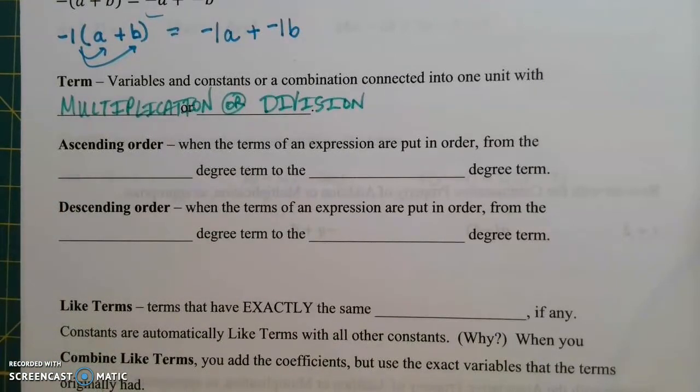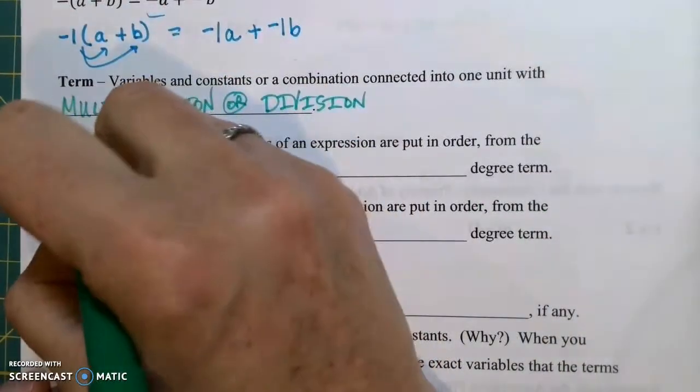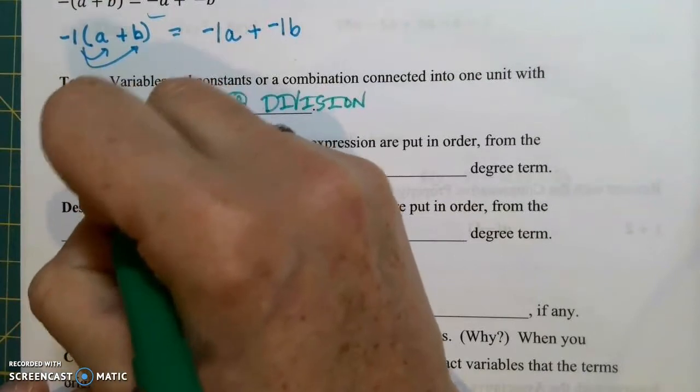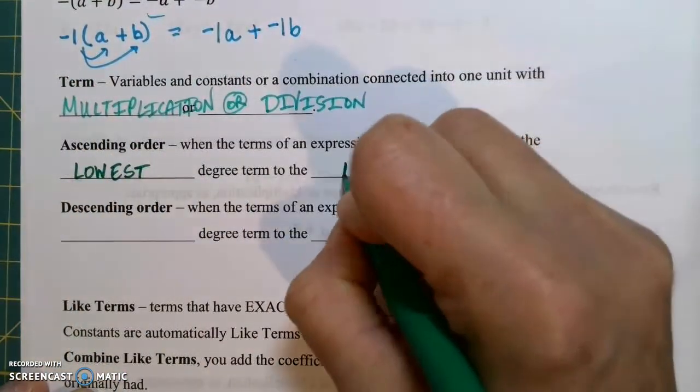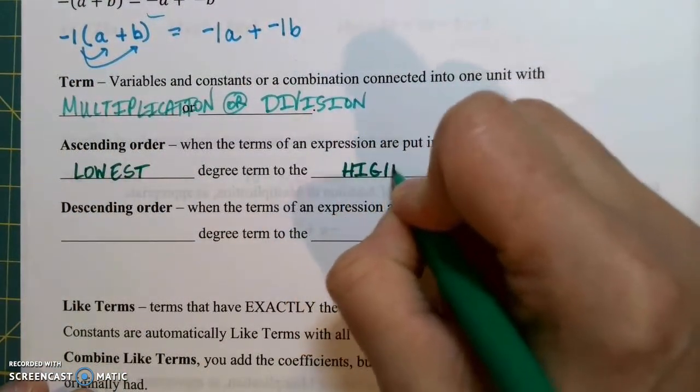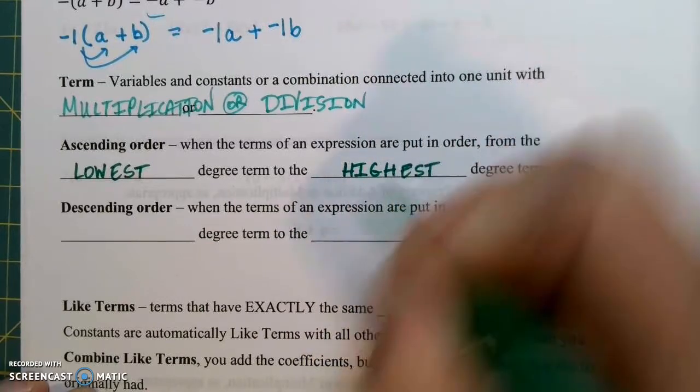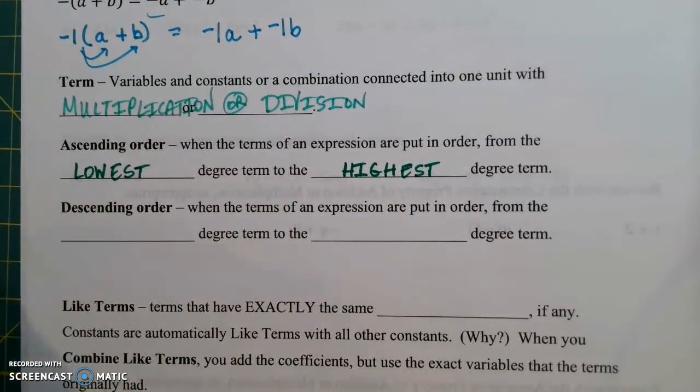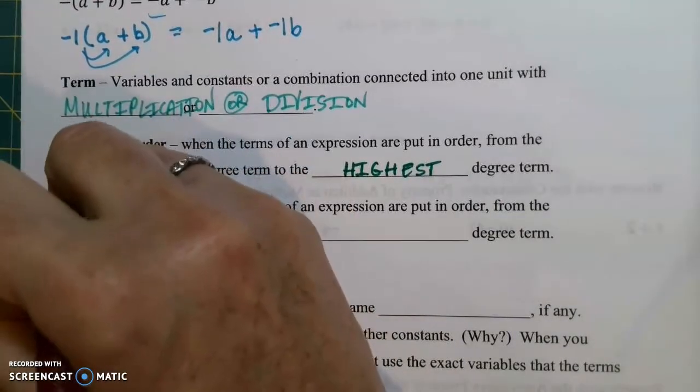Ascending order is when the terms of an expression are put in order from the lowest degree term to the highest degree term. And then the next one is descending order, and that's actually the one that we use most frequently, so you can put a little star by that one.